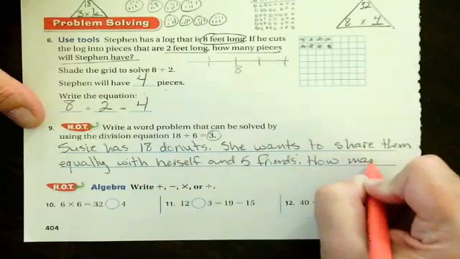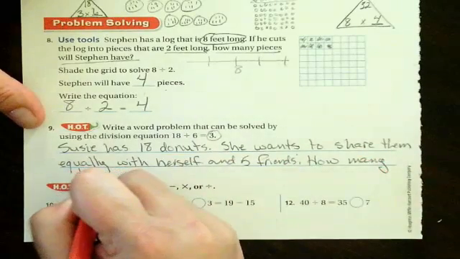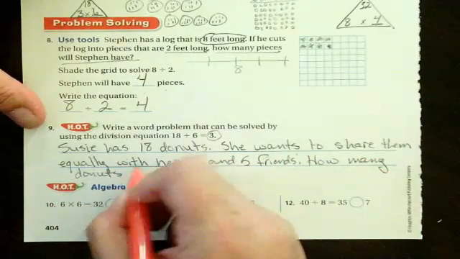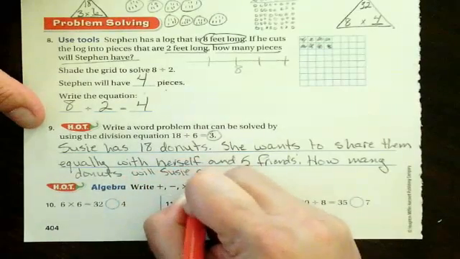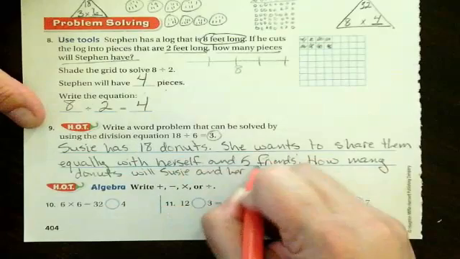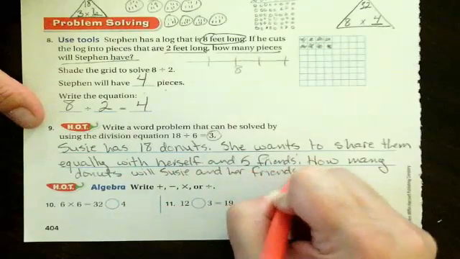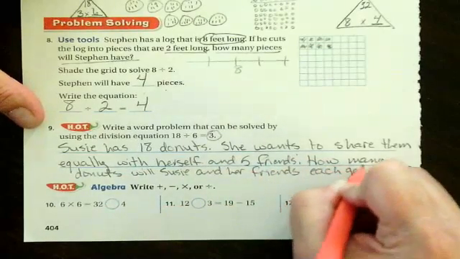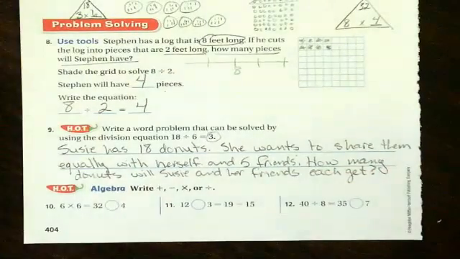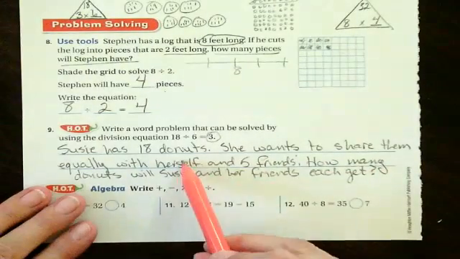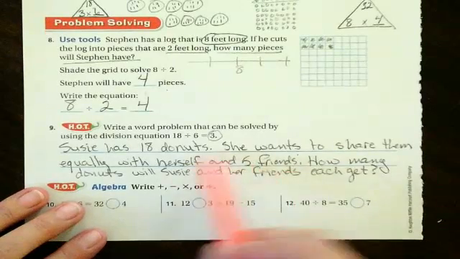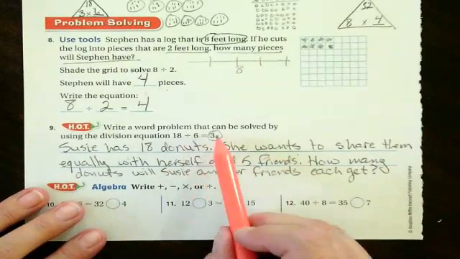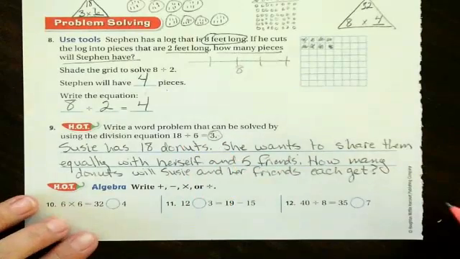How many donuts will Susie and her friends each get? All right. Because I included Susie, my number 5 makes sense now. Herself and 5 friends. That's 6 total. So 18 divided by 6, they each get 3 donuts.